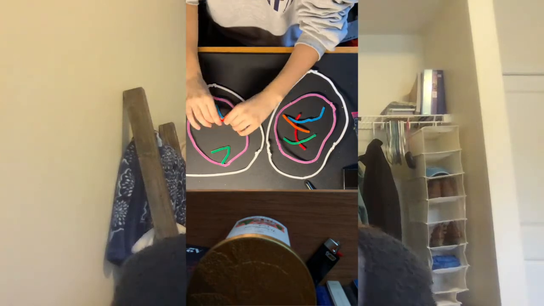One major difference between the parent cell and the two daughter cells formed through mitosis is that the parent cell has complete chromosomes, whereas the two daughter cells each have one of the sister chromatids.